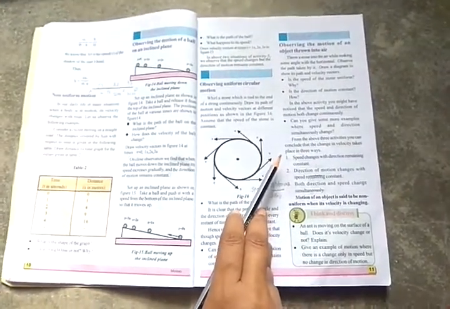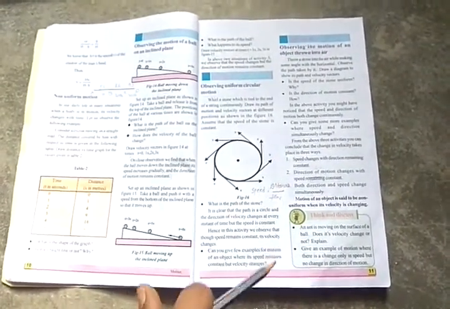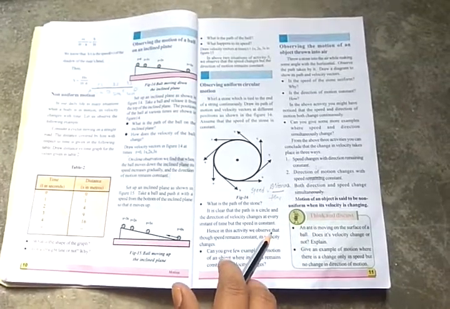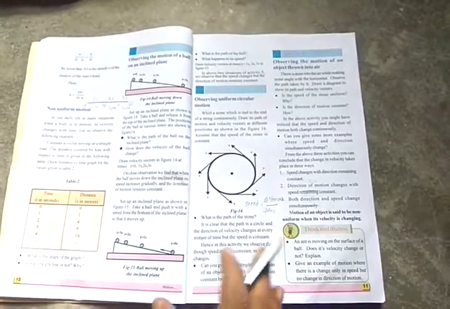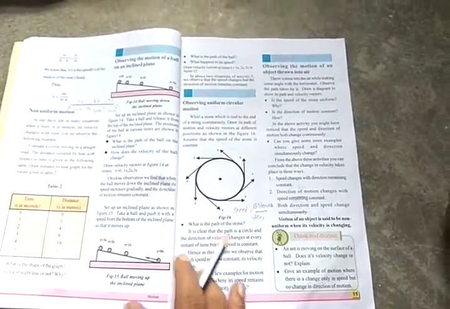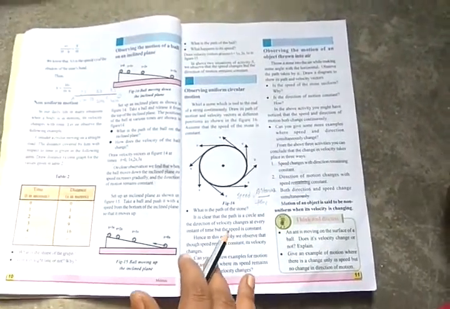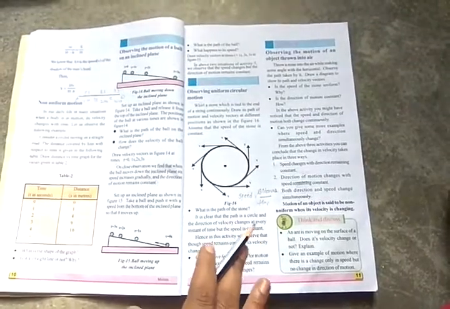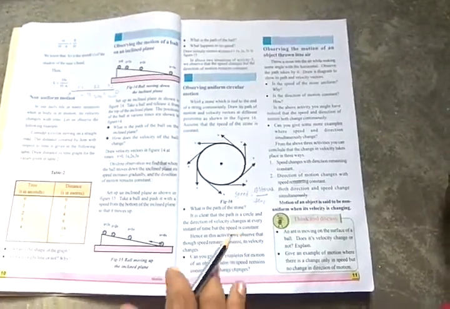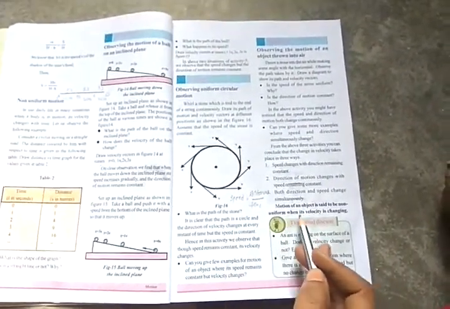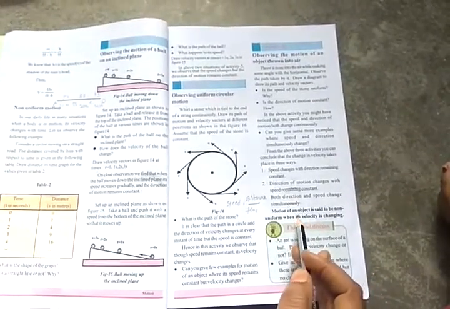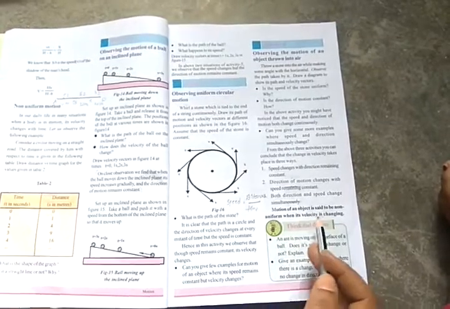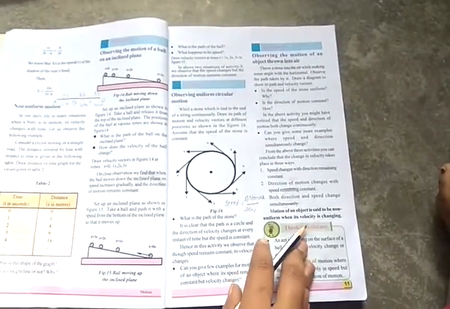So we conclude that speed can change with the direction remaining constant, the direction of motion can change with speed remaining constant, and both direction and speed can change simultaneously. The motion of an object is said to be non-uniform when its velocity is changing.